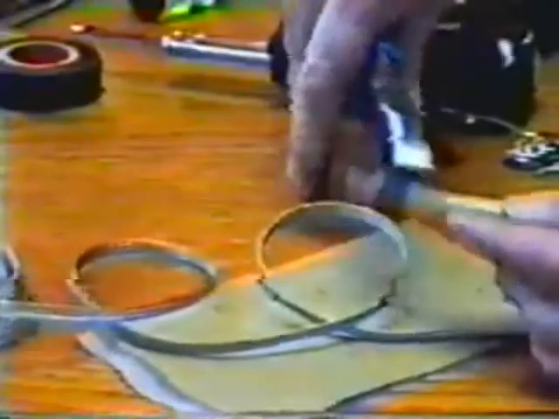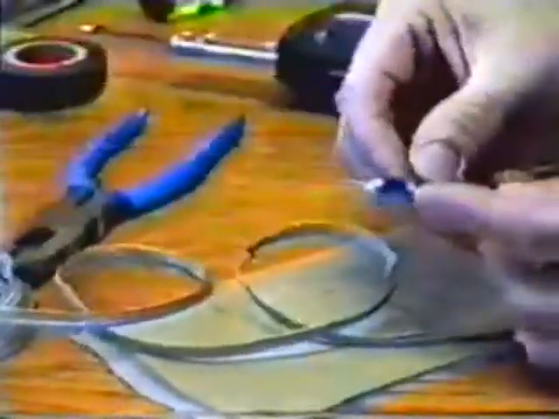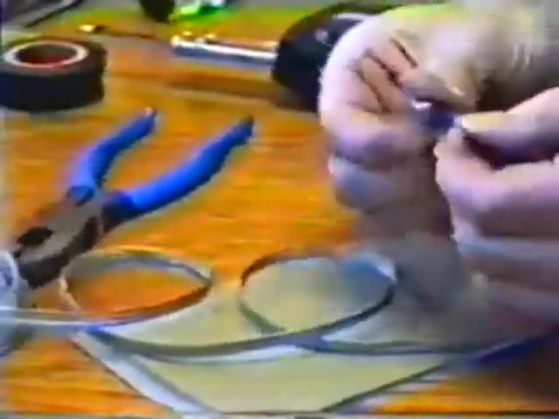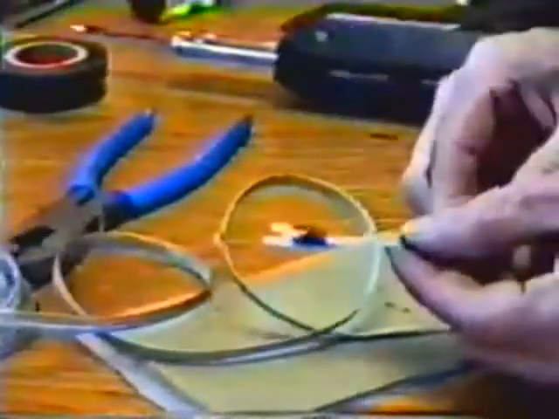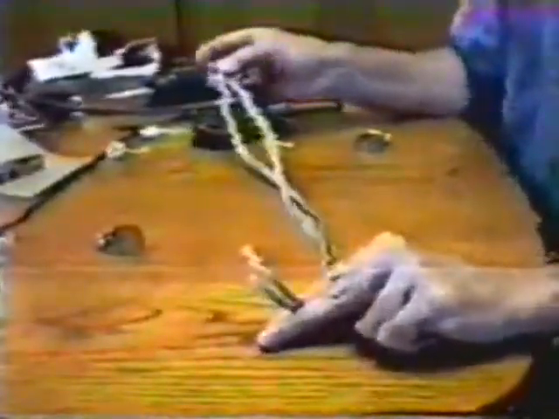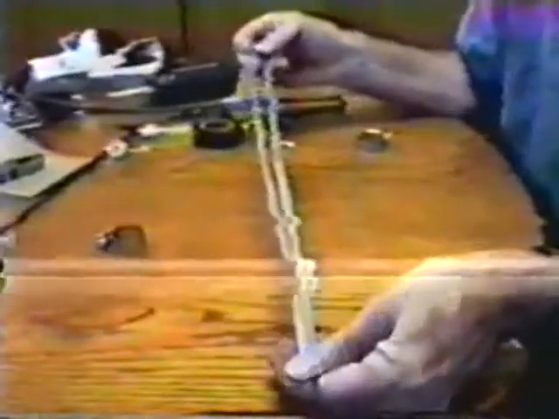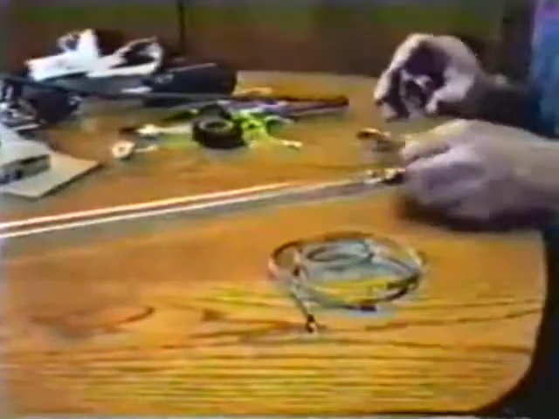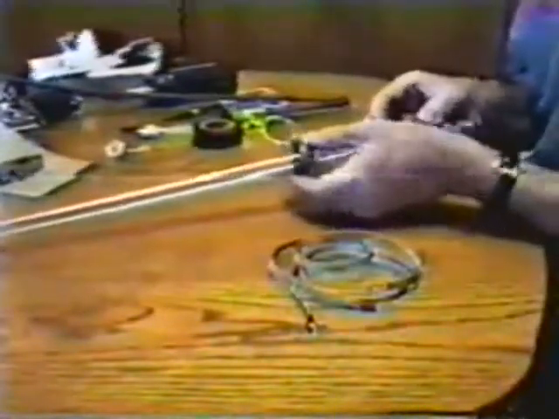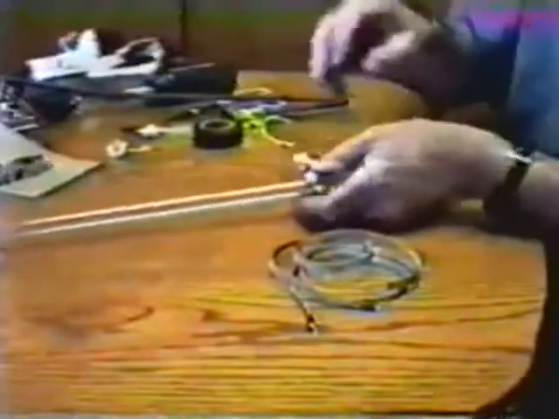Helps to crimp and slightly straighten the wire after everything's all soldered and finished. You can see both wires are of equal length. You want to make sure that they're equal length so that the power that comes across them will be equally balanced.